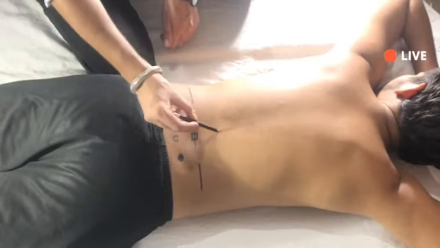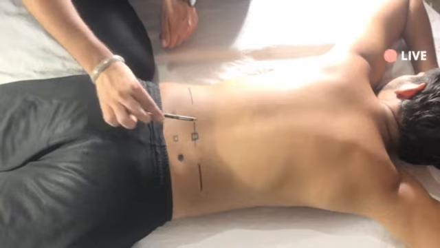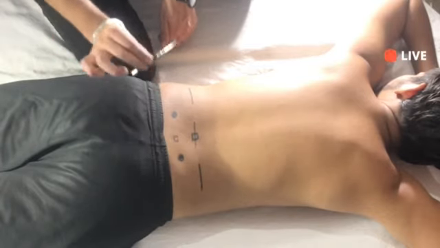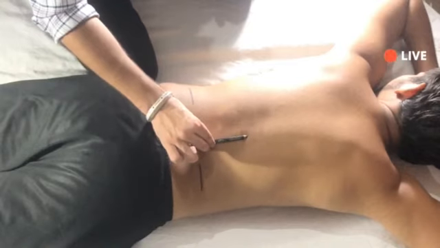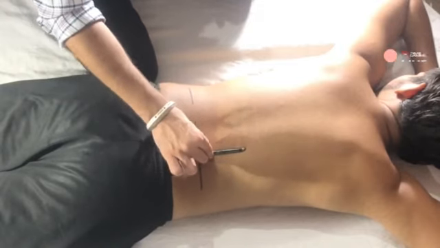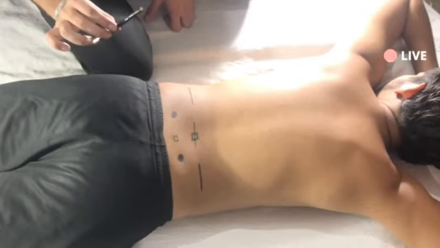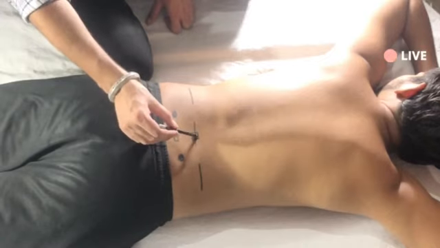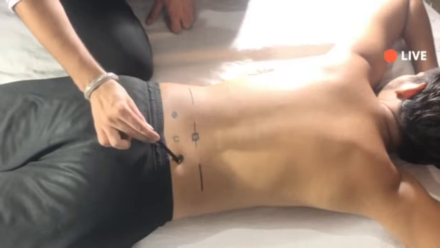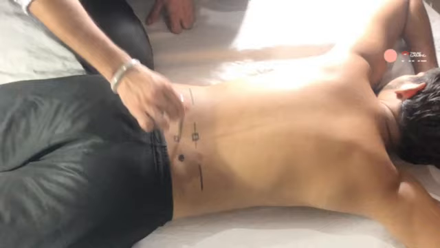In the midline we have the spinous processes. On both sides we have the facet joints, and further laterally we have the transverse processes. So we have these two iliac crests with the L4 vertebra in between, and these two PSIS with the S2 vertebra.